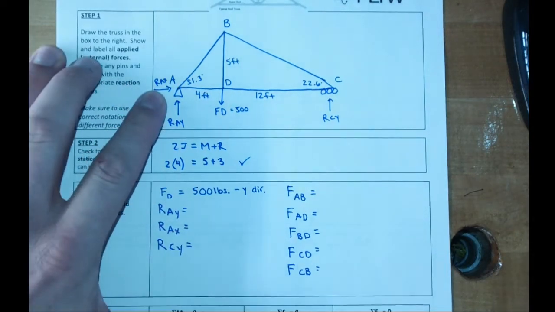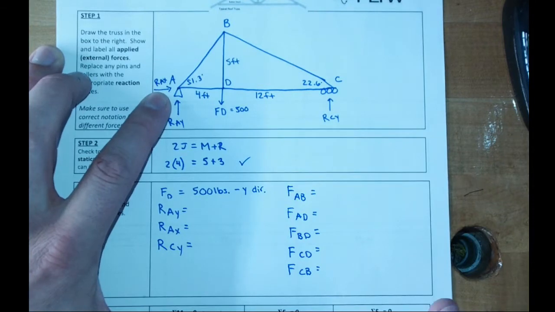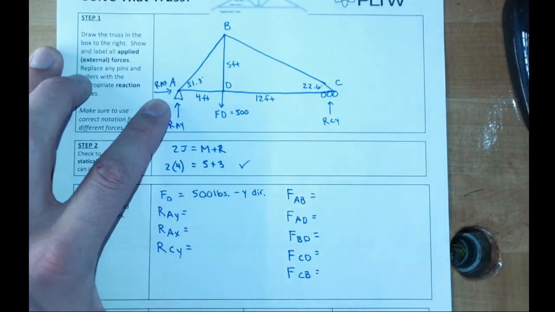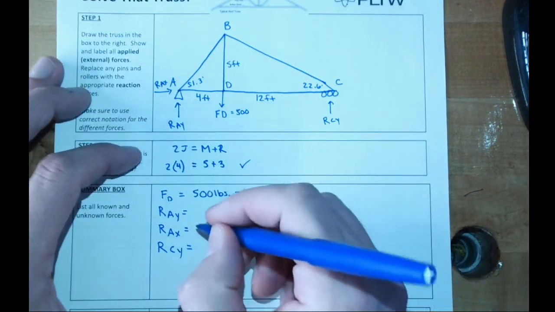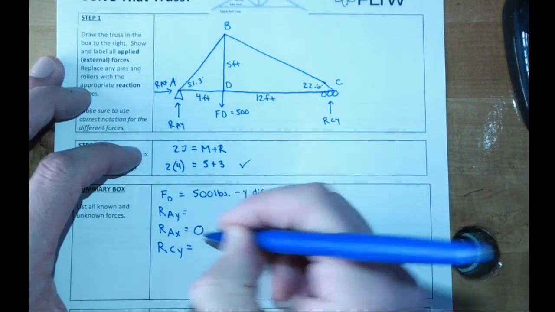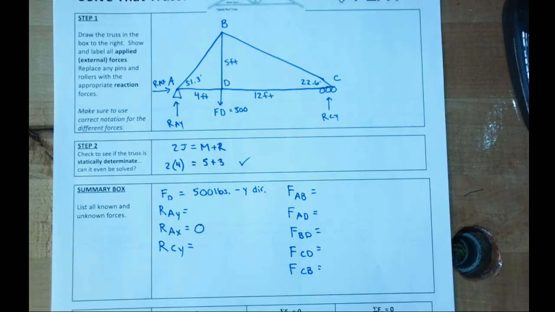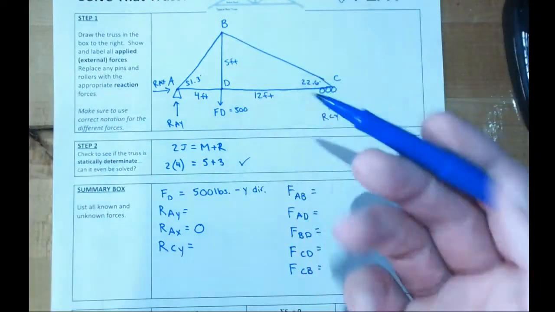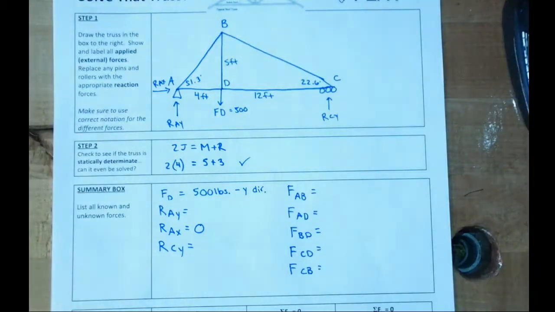Okay, so RAX in this case, without even using any math, is there anything opposing the RAX? No, so we know that the sum of all of the reaction forces is equal to 0. So the reaction force at AX is equal to 0. Now, if there were something opposing it on the x-axis, then we'd have to do some math, but we don't.